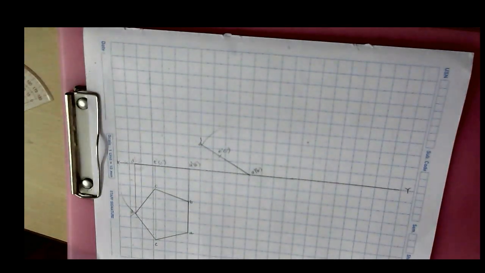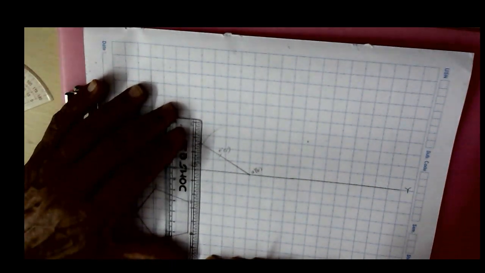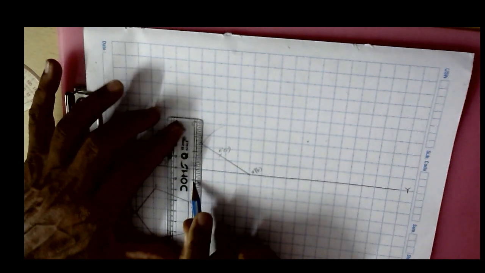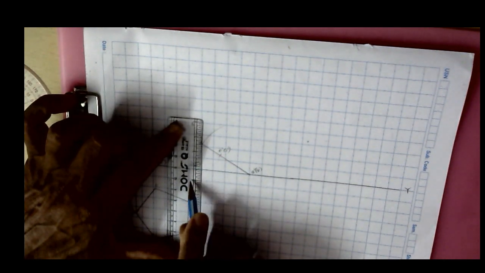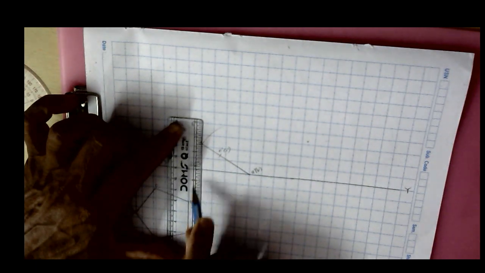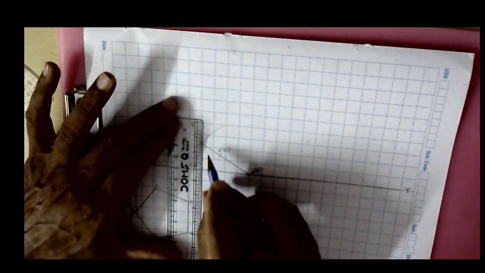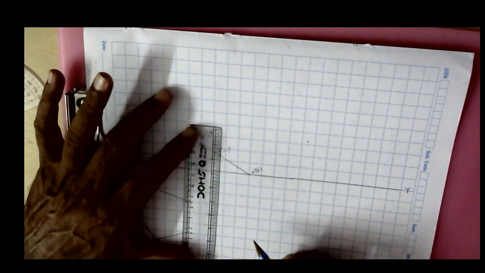Now drop down the construction lines from point D and from point C. To get the construction lines, observe the engraving here. Make this engraving over the horizontal line, then move the scale to the required point. From that point you drop construction lines here.